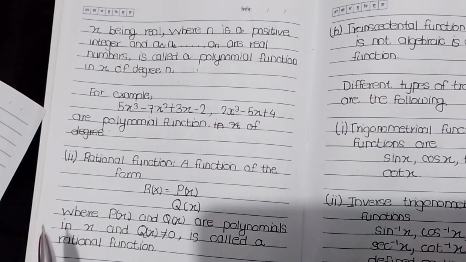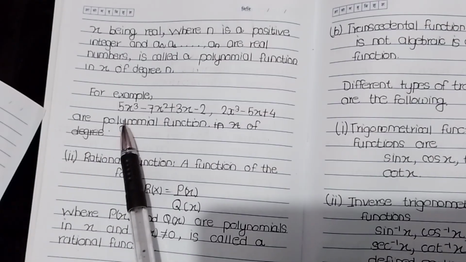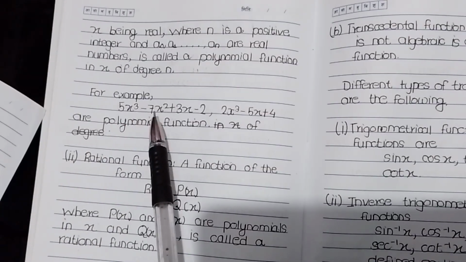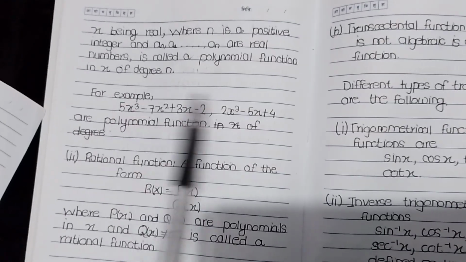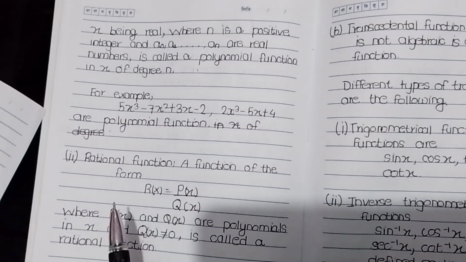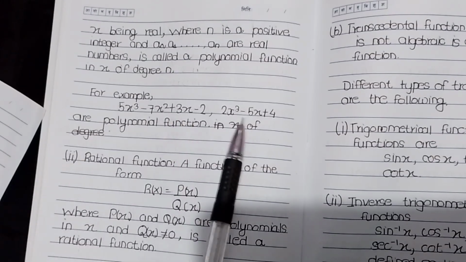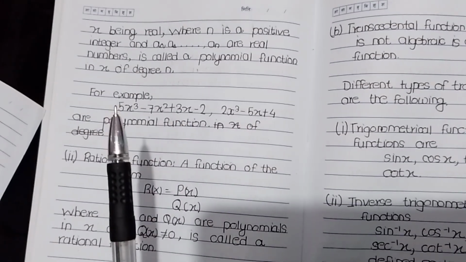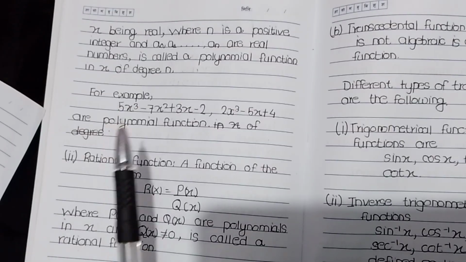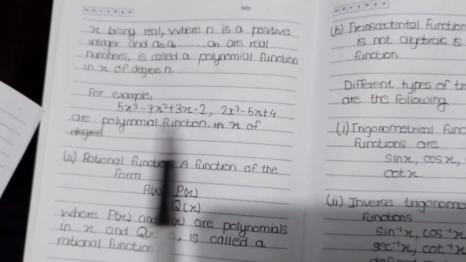You have to remember this. For example, the polynomial functions are 5x^3 - 7x^2 + 3x - 2. I guess you have solved these problems in class 8, 9 and 10. This is an example of polynomial function. 2x^3 - 5x + 4 is also an example of polynomial function. I think these questions you have solved in class 9 and 10.